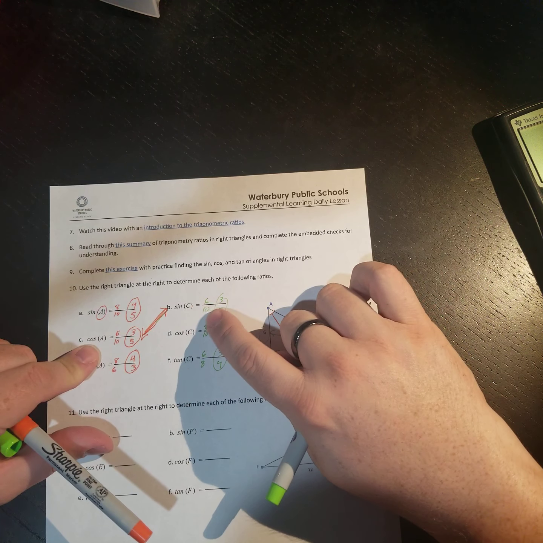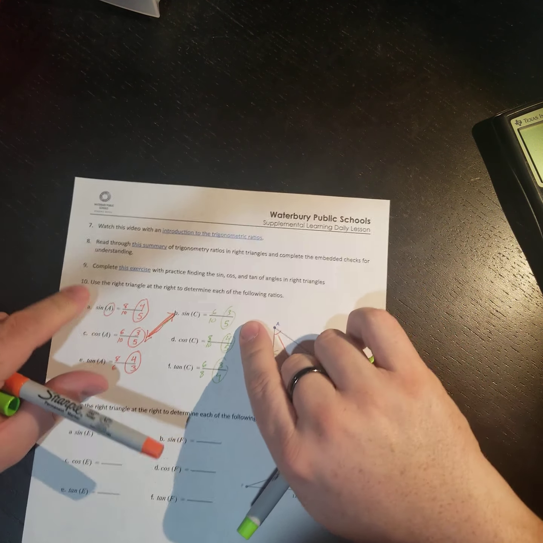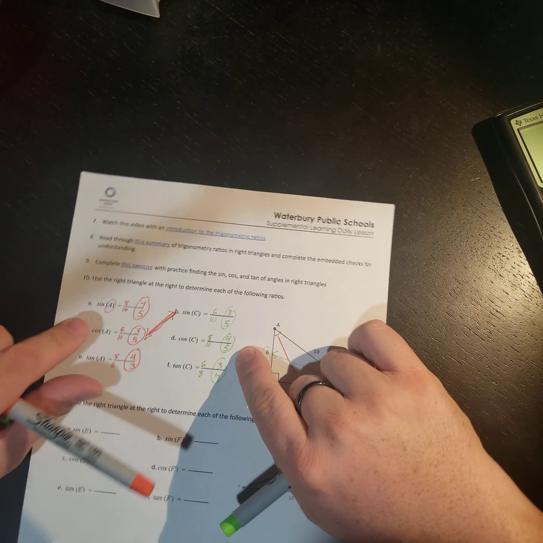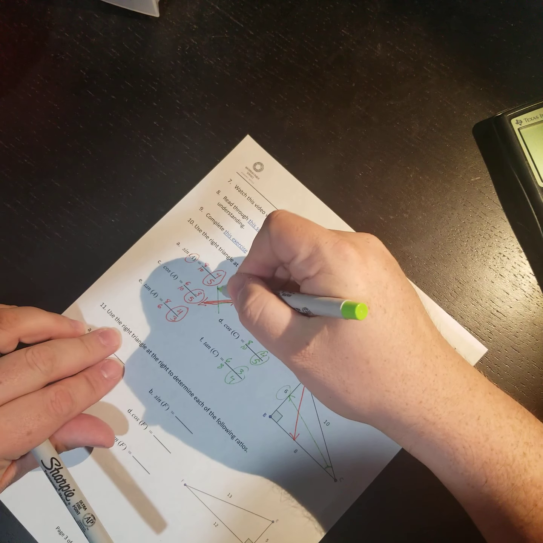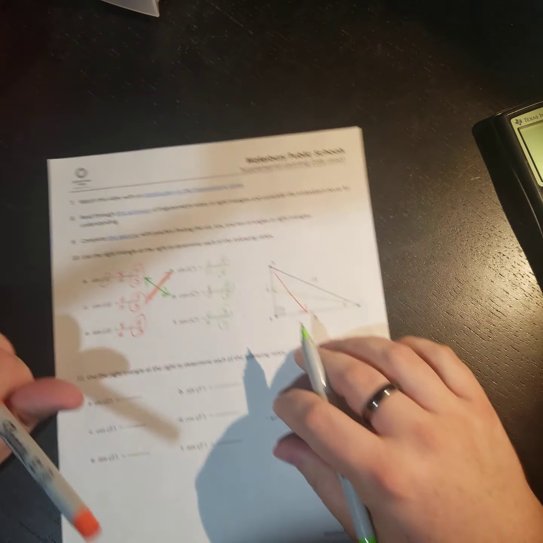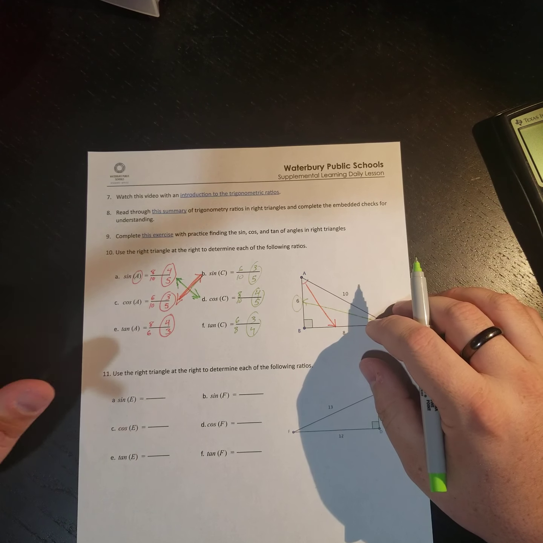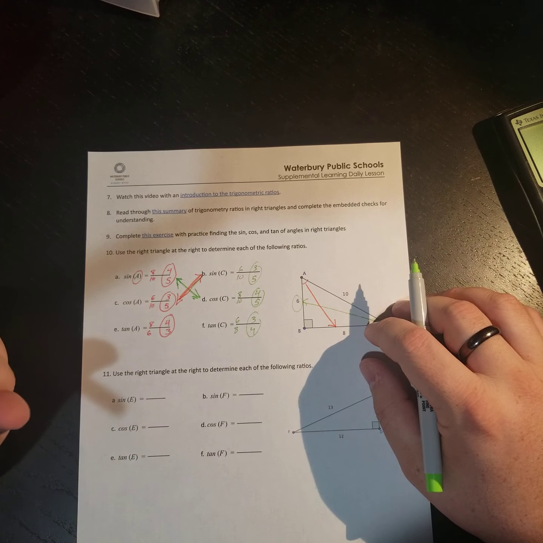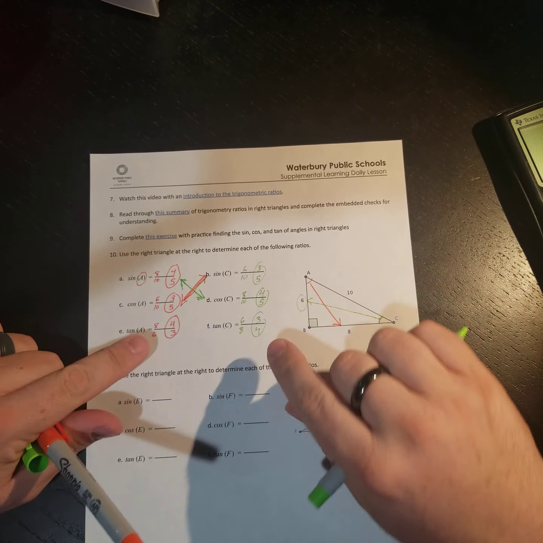Cosine of A is equal to sine of C. Look at sine of A and cosine of C. Those are also equal. This is what's called a mathematical observation. You look at stuff and you see math stuff. That's a mathematical observation. What can you tell me about these?